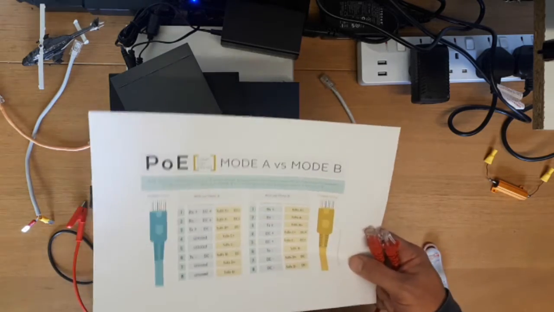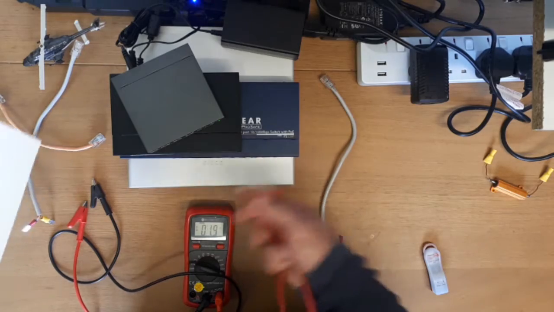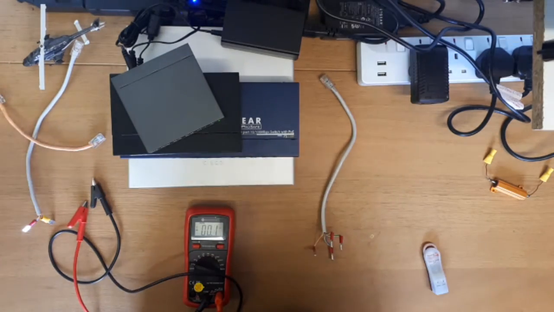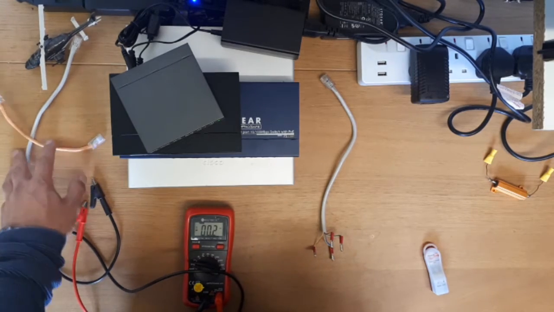Imagine if that just threw 48 volts down everywhere. Every single time somebody plugs something into a PoE switch, they'd be at risk. It could fry the motherboard, it could kill their network card. So you definitely don't want to be doing that.